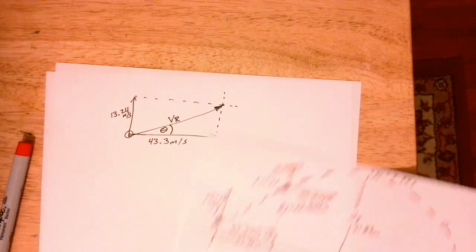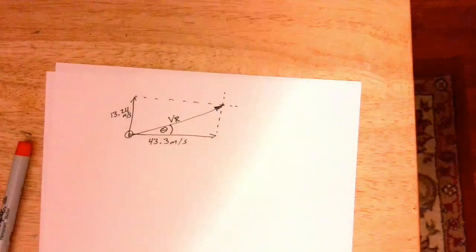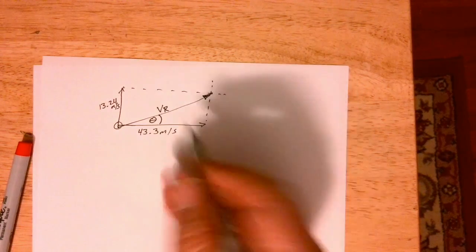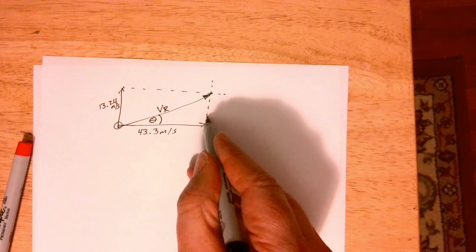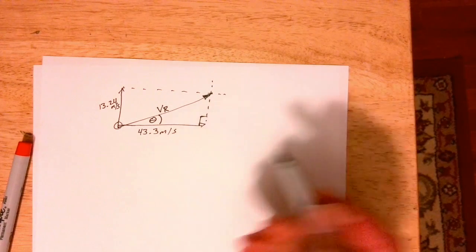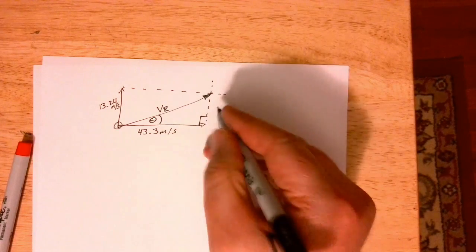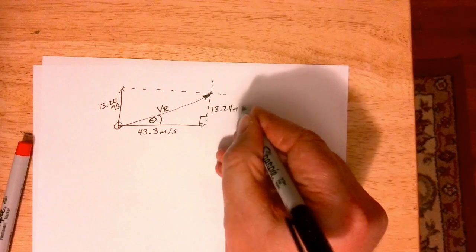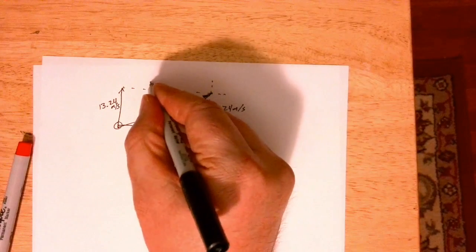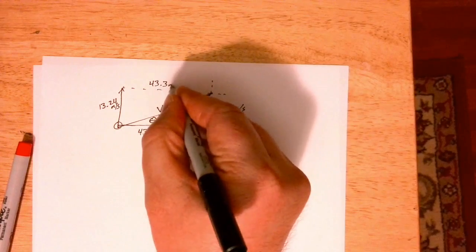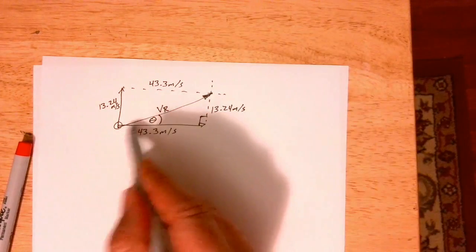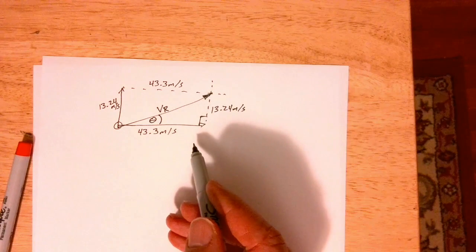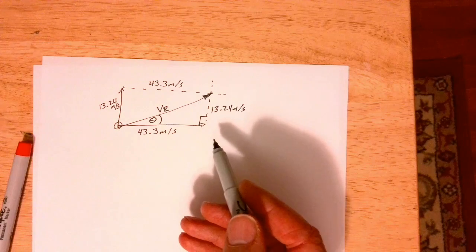So let's go ahead and work this one out. If you notice here, we have a right angle triangle, and this is 13.24, which means this side is also 13.24 meters per second. Up here at the top is 43.3 because it's a parallelogram, and the resulting velocity is the hypotenuse. An easy way of doing this is probably using the Pythagorean theorem.